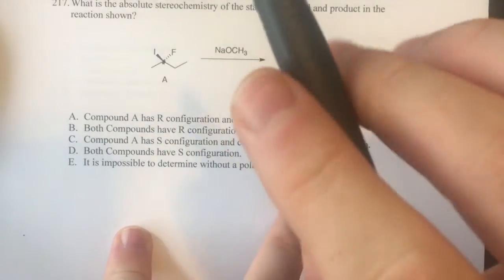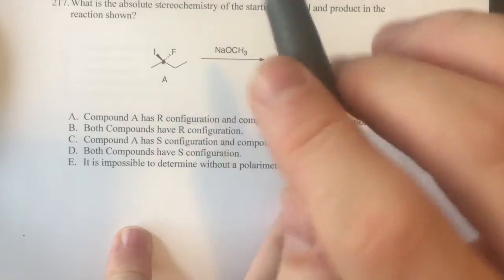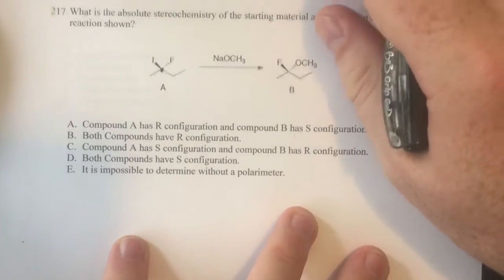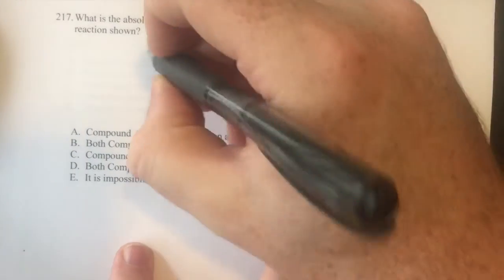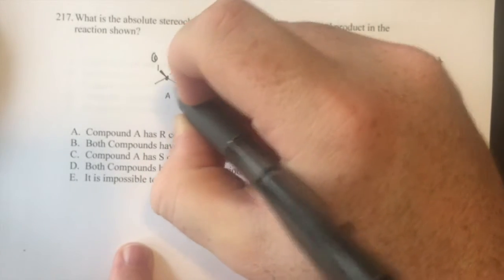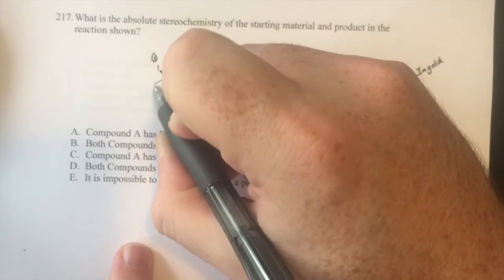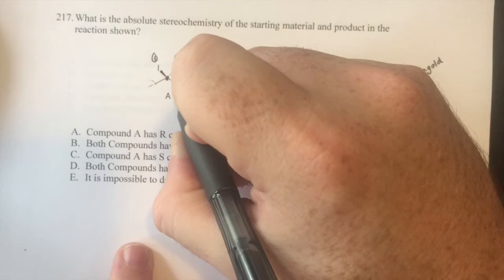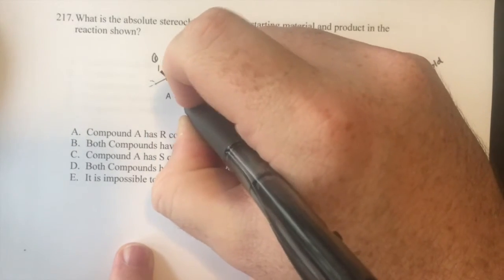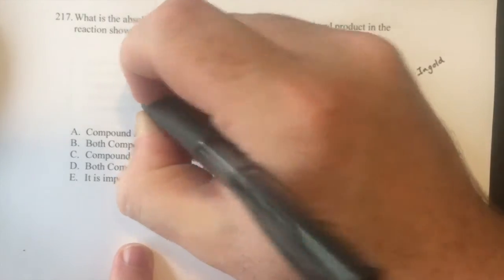If that circle is clockwise, then it's an R configuration. If it's anti-clockwise, it's S. Okay, so let's do that real quick here. Iodine is going to be number 1. Fluorine will be 2. And here we have 2 carbons. But this carbon has 1, 2, 3 hydrogens on it, whereas this carbon has another carbon. And carbon beats out the hydrogen, so this will be number 2, and this will be number 1.